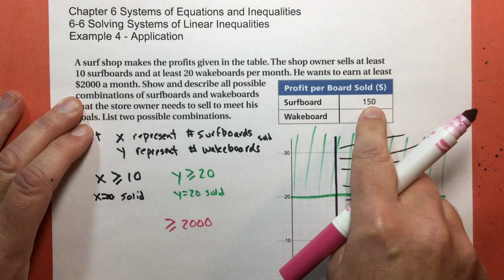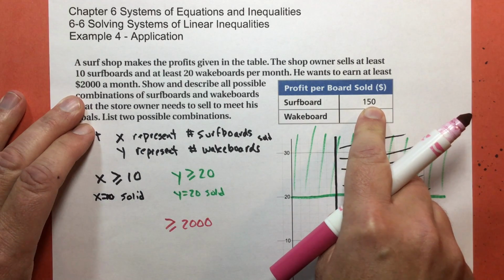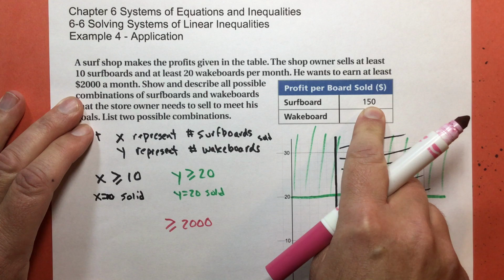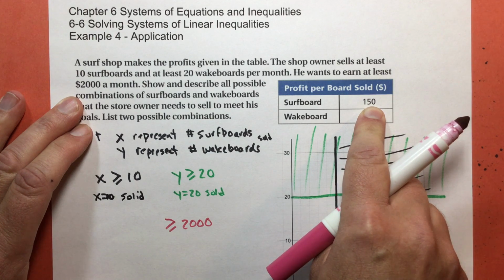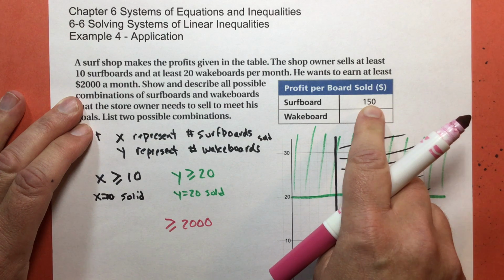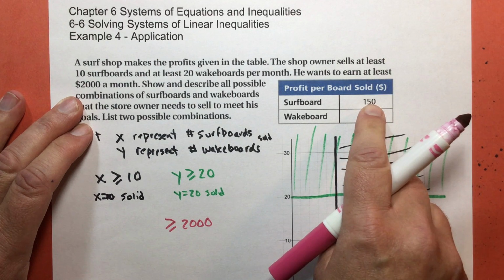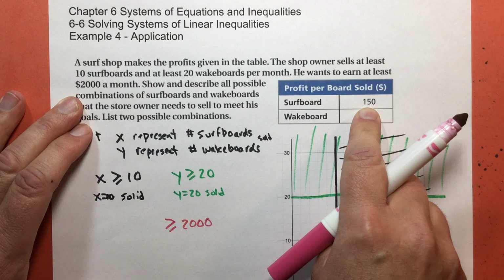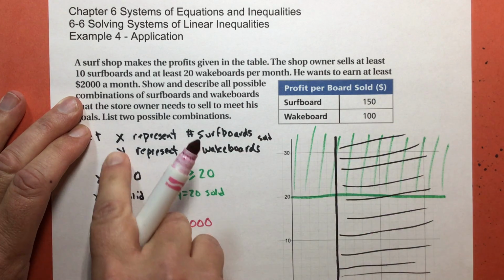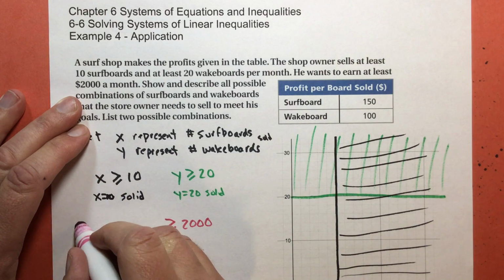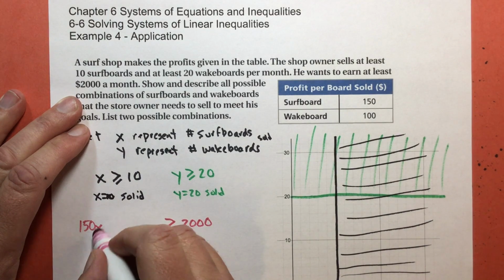Well, each surfboard makes $150 worth of profit. So one would be 150, two would be 300, three would be 450. What am I doing? I'm multiplying the number of surfboards that I sell by 150. How many surfboards am I going to sell? X. So that's 150 times X.